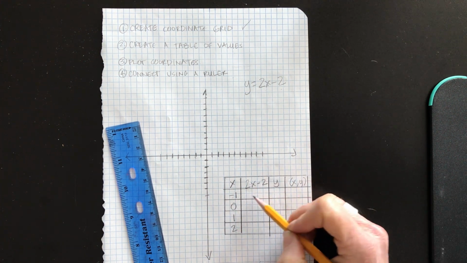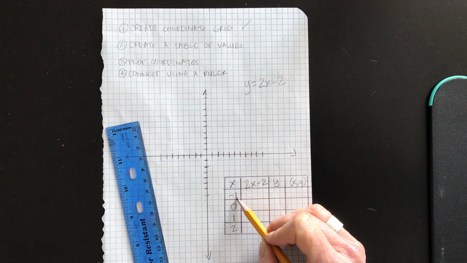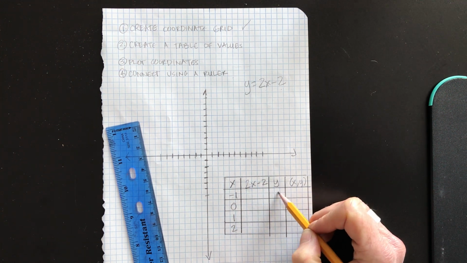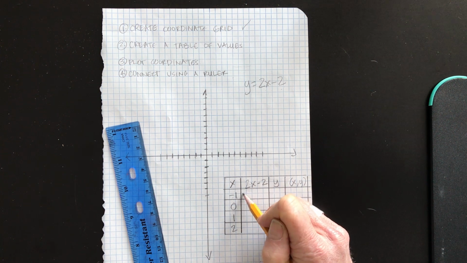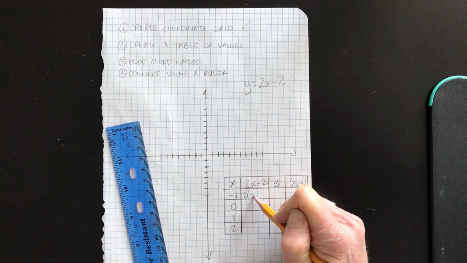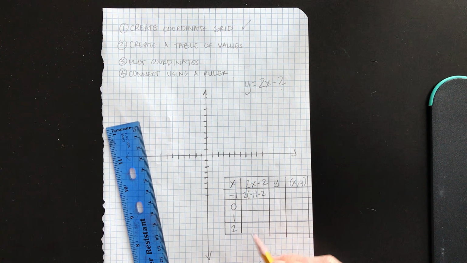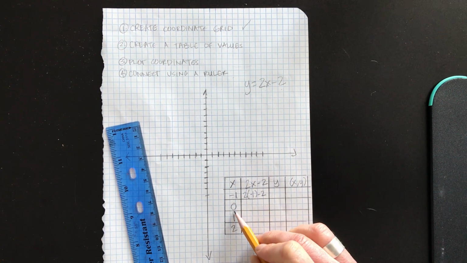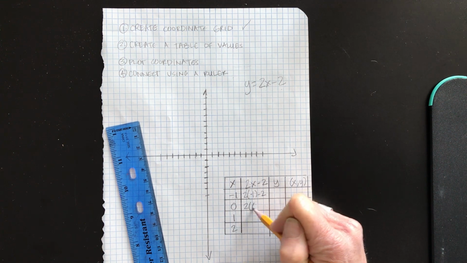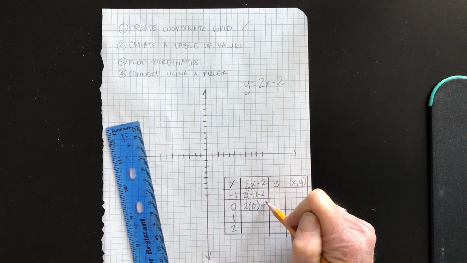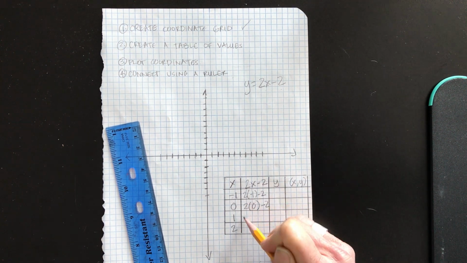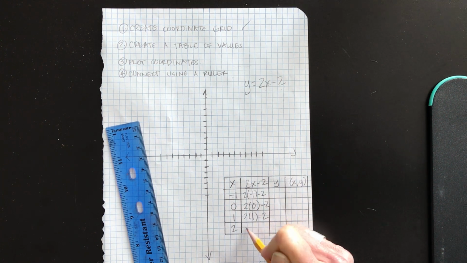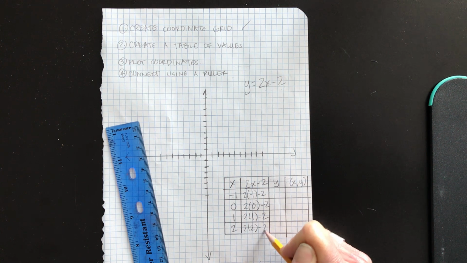Okay, great. My next job here is I'm going to plug in this x value into this expression, and then I will evaluate it to figure out the resulting y. And so I could rewrite this expression as 2 times negative 1 minus 2. I can rewrite this expression now using this x to replace that x with 0. So it'd be 2 times 0 minus 2. I'm going to rewrite this third one as 2 times 1 minus 2 and 2 times 2 minus 2.